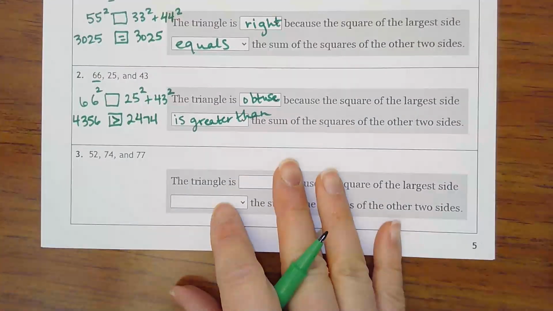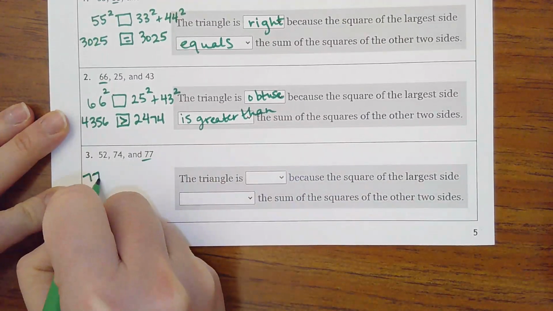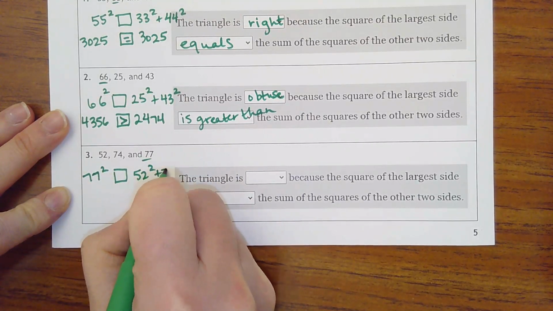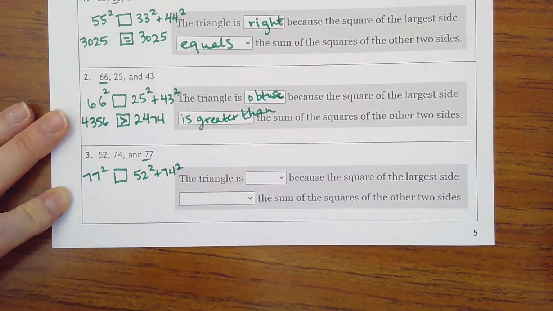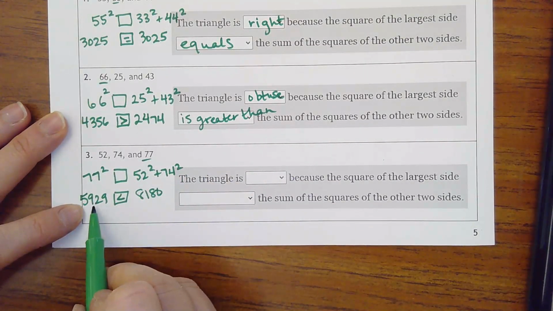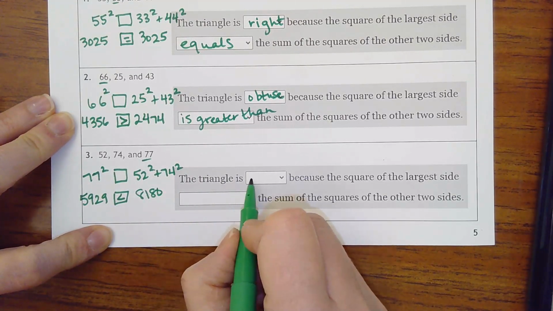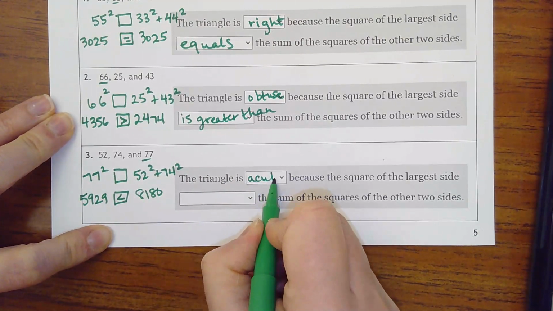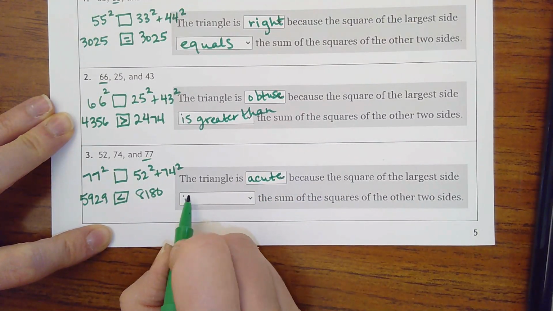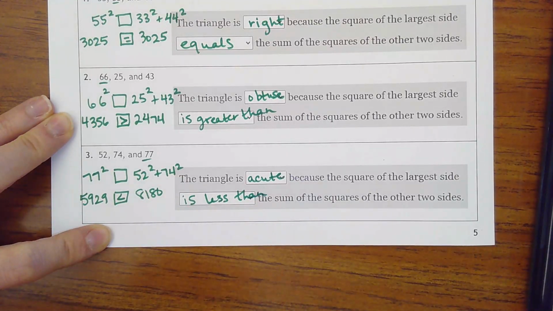And then the last one, your longest side is the 77. And I got that the biggest side squared is less than the sum of the legs squared. So the triangle is acute because the square of the largest side is less than the sum of the squares of the other two sides.